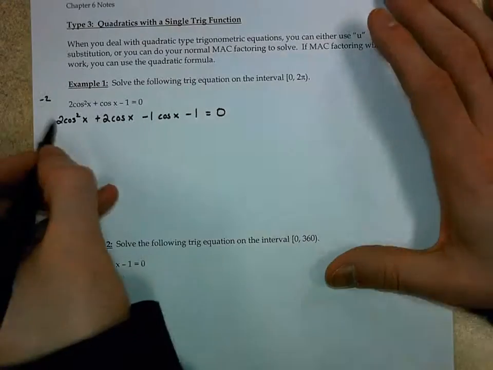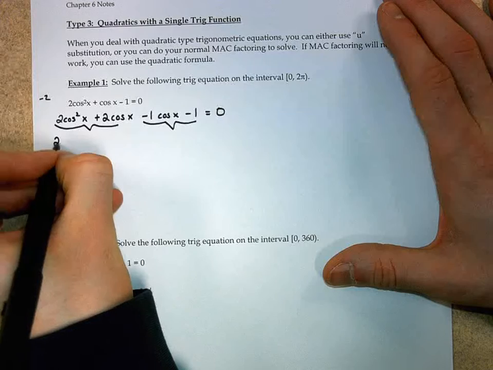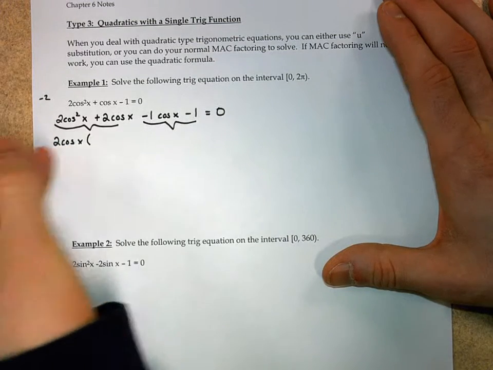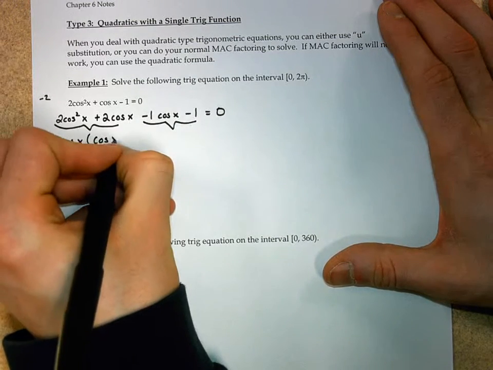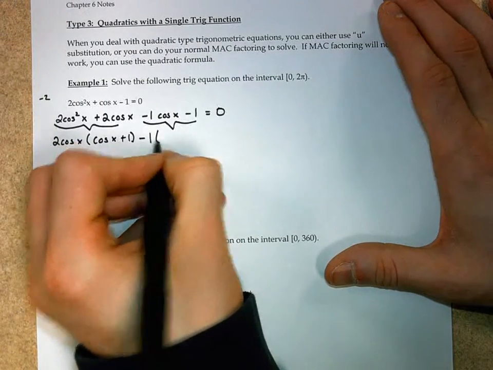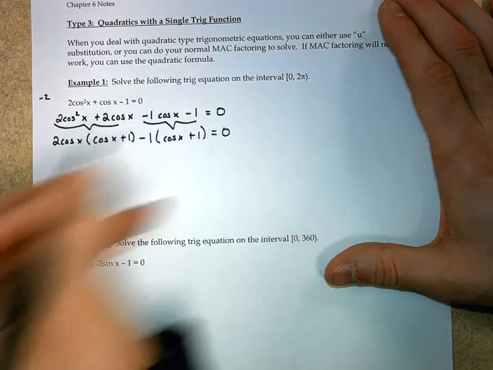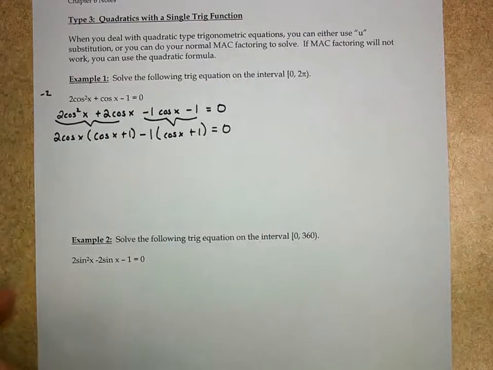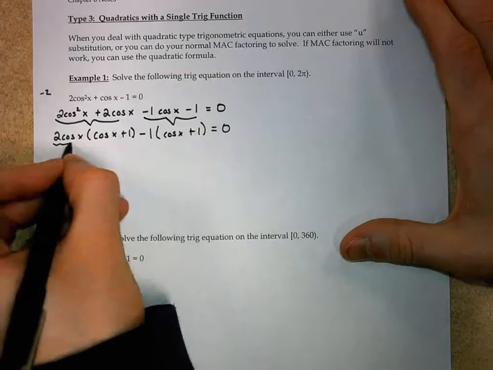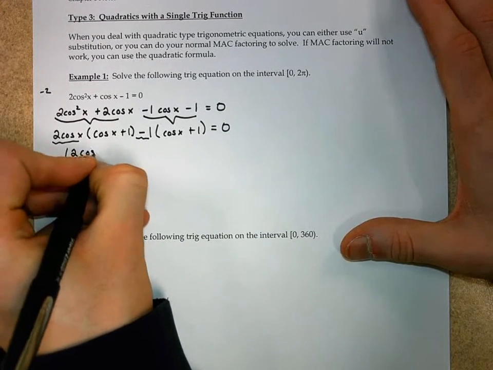We'll do my factor by grouping, and I can pull out a 2 cosine of x, and then I'm left with cosine of x plus 1. In the back I can factor out a negative 1, and I'm left with a cosine of x plus 1. My two factors are everything that is outside the parentheses, then everything that's inside the parentheses.